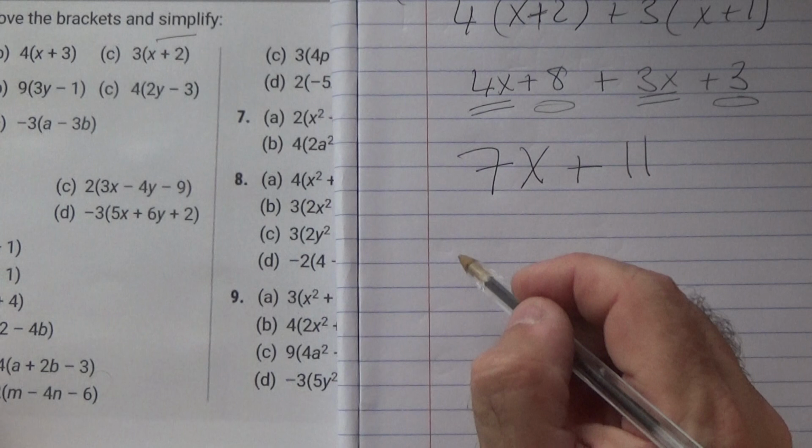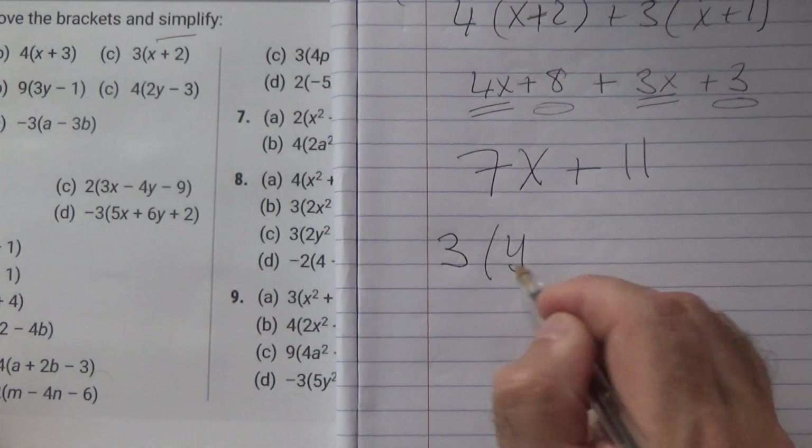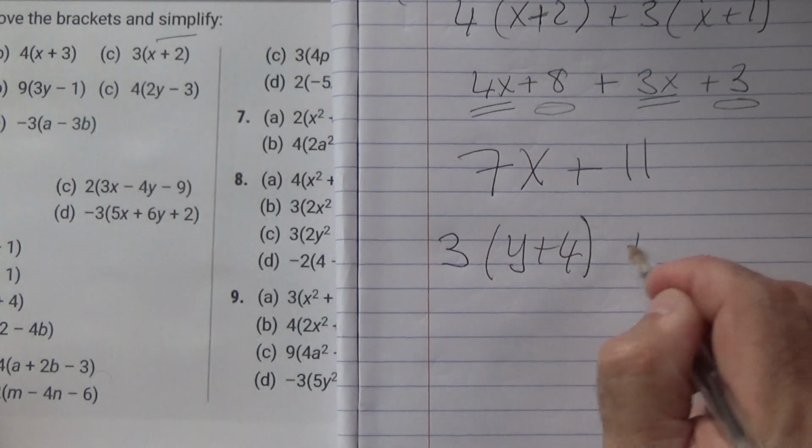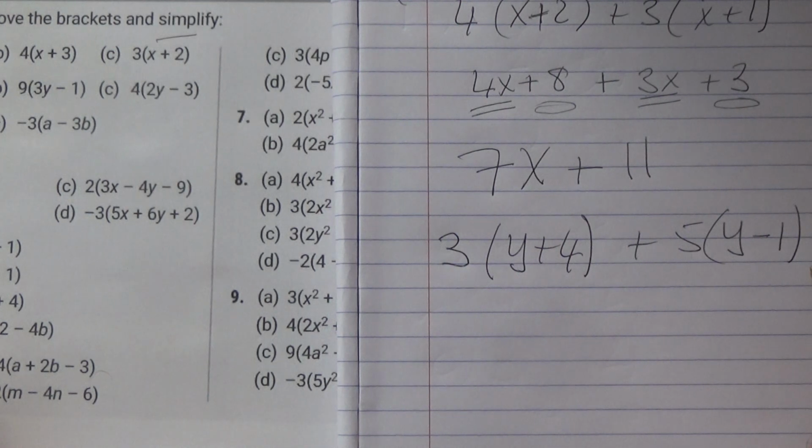Going to 5b, 3 multiplied by y plus 4 plus 5 multiplied by y minus 1. Now I'm going to use the strategy that works best for me, because we've all the different methods.